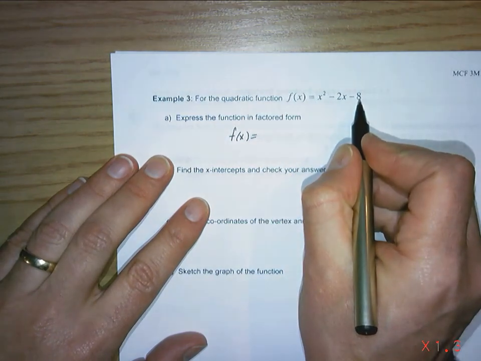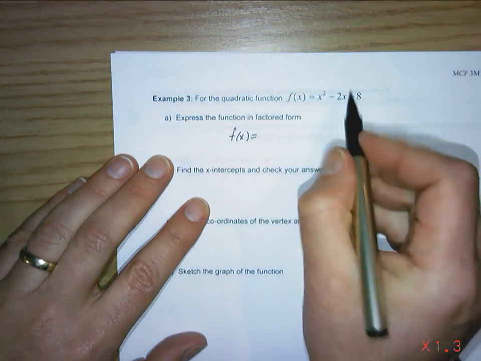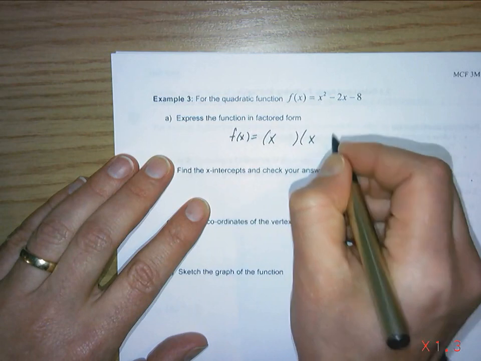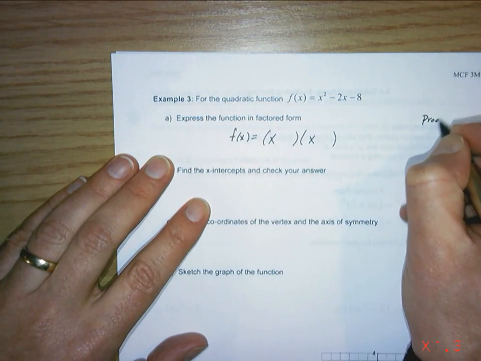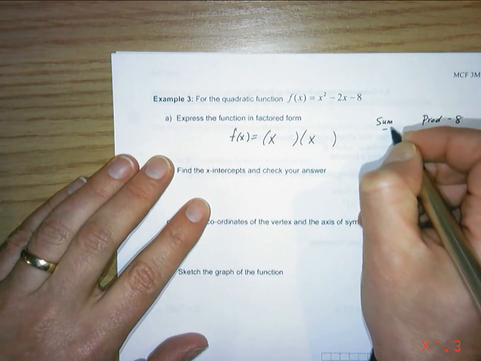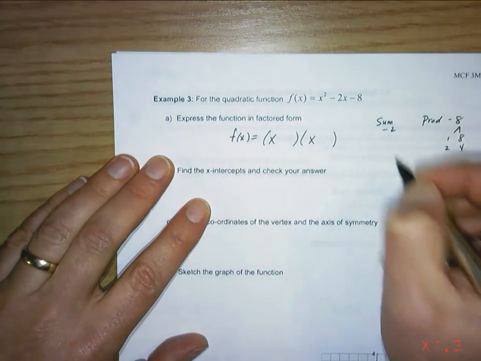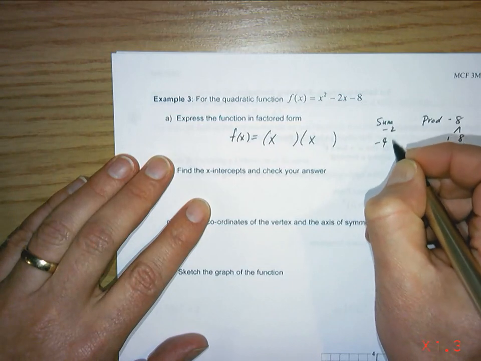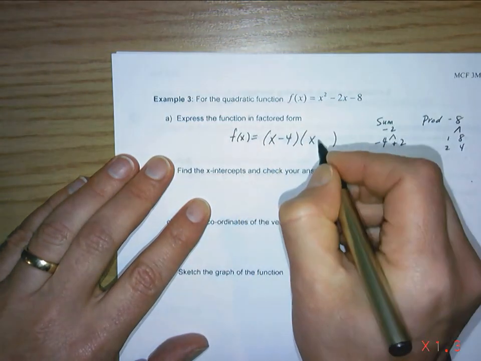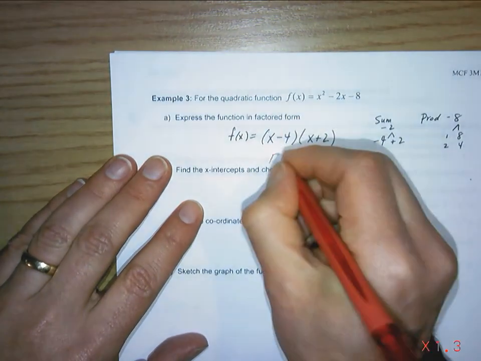So I need 2 numbers that multiply to give 8 and add to give 2. Well, that's going to be 4 and 2. So it's going to be x. I need them to be a product of negative 8. I need them to be a sum of negative 2. 1 and 8 won't work. 2 and 4 will work as long as it's negative 4 and positive 2. So negative 4 goes in here and positive 2 goes in here. And this is the factored form.